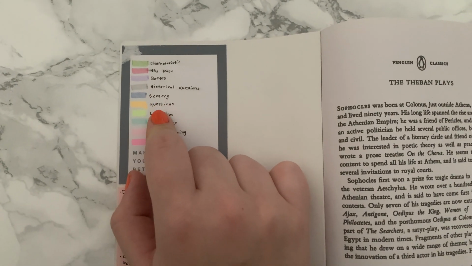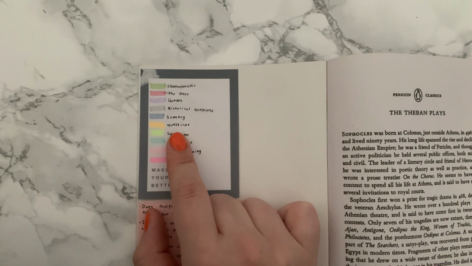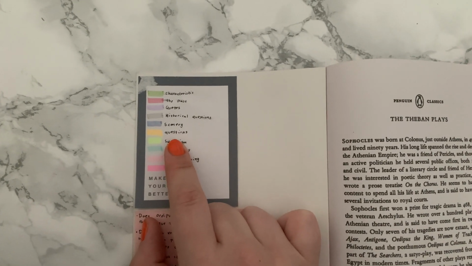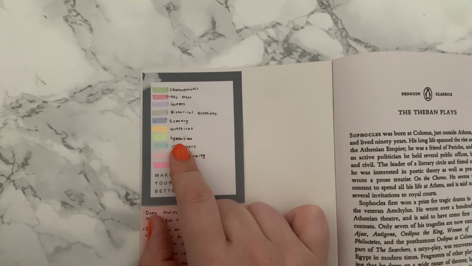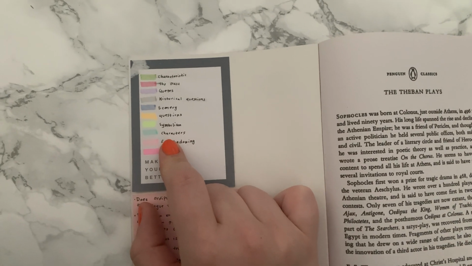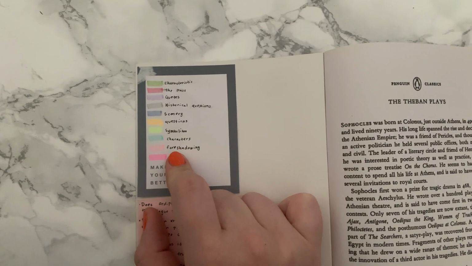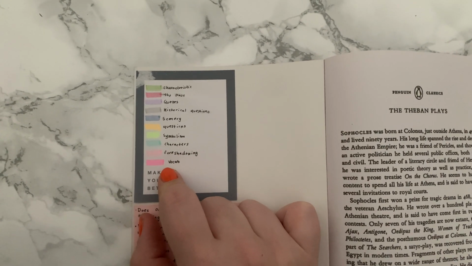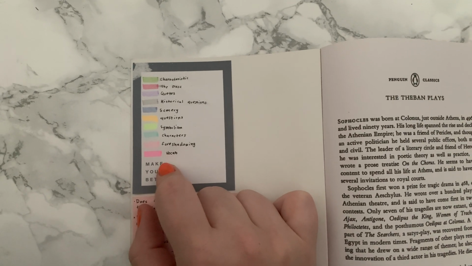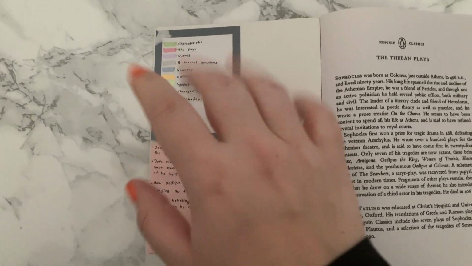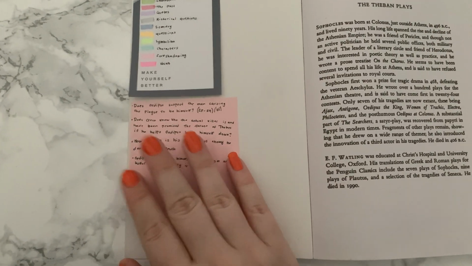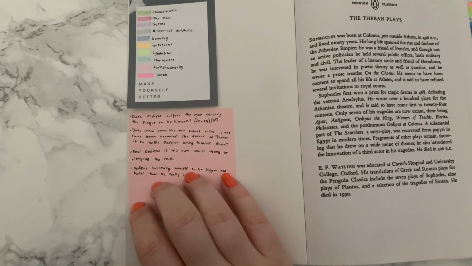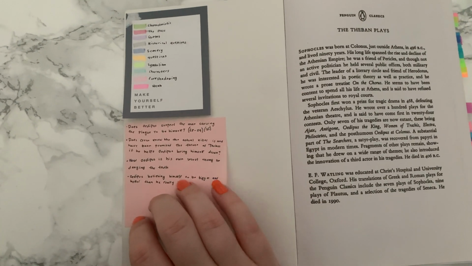Dark blue is for scenery. Orange is for questions I might have about the play or book in question. Yellow is for symbolism. Light blue is for characters. Light pink is for foreshadowing. And dark pink is for vocab, so that's just words I don't understand, and then I make a little vocab list. And I have a post-it note here with questions that I might want to use for a potential essay.